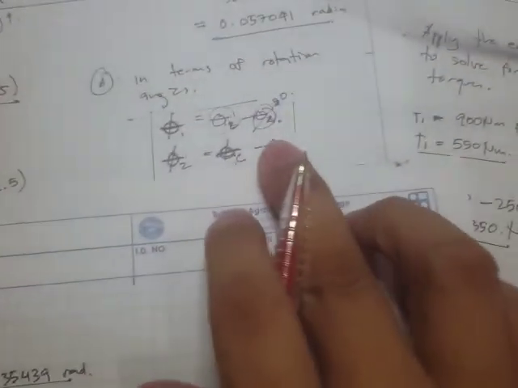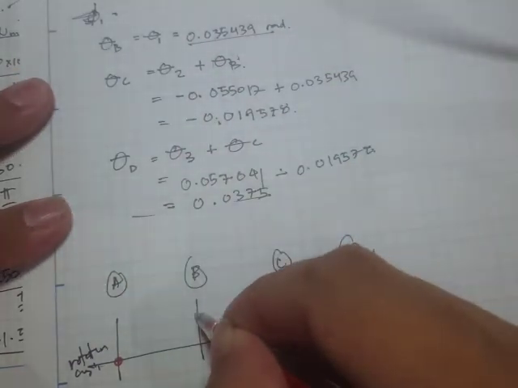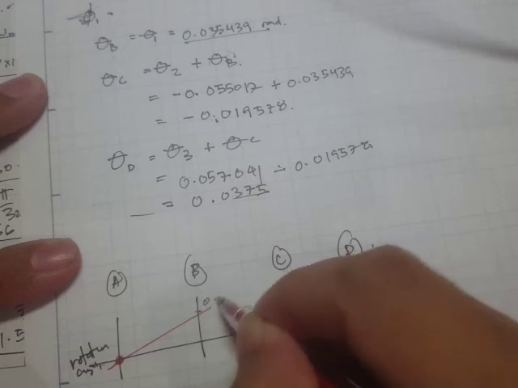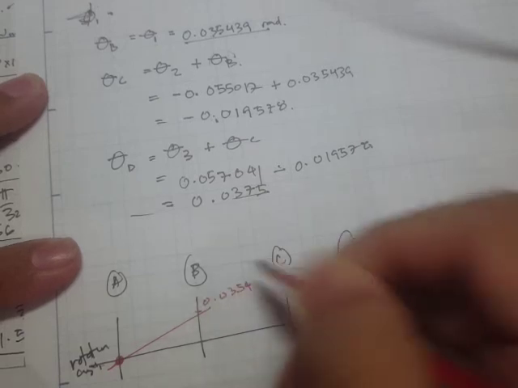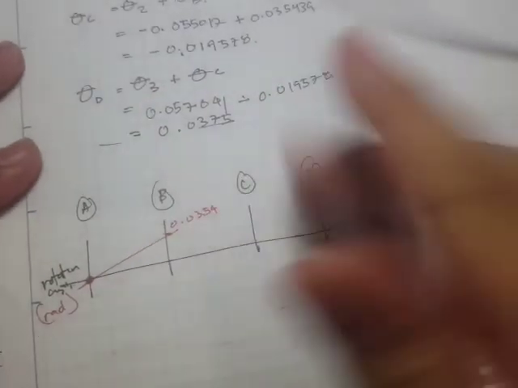So we have a 0 value, and at point B we get a positive value of 0.0354. Let's write this in radians.